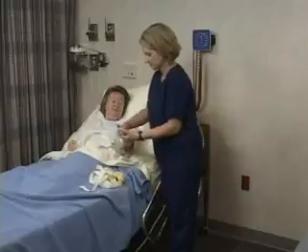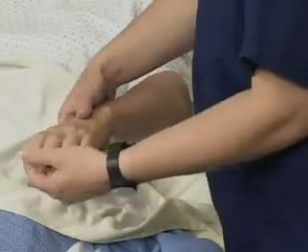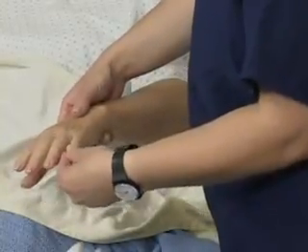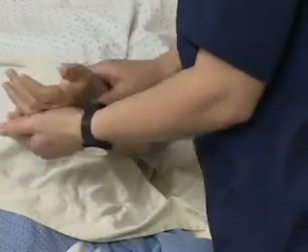Now let's go ahead and view a demonstration of applying a wrist restraint to an adult client. We'll assume that the nurse has checked the provider's order and has explained the procedure to the client. The only equipment the nurse needs is the actual restraint, in this case, a wrist restraint. We will assume that the nurse has checked the provider's order for the restraint and has verified the client's identity. The nurse first assesses the skin area over which the restraint will be applied, making sure it is intact and that there is adequate circulation to the extremity.